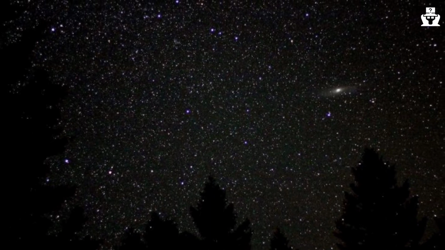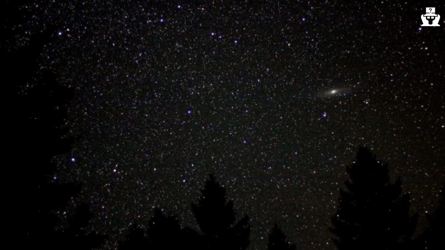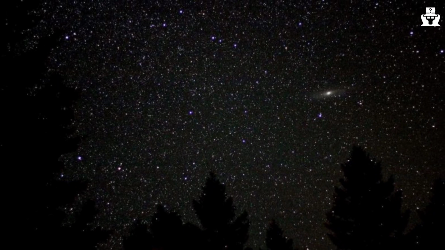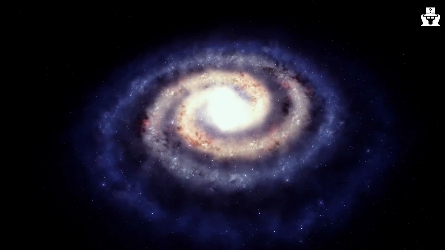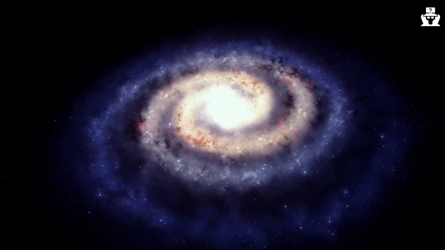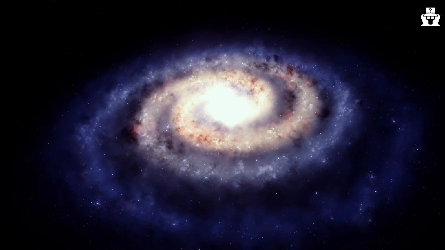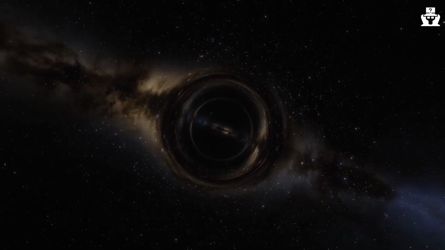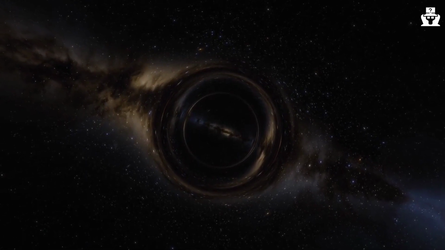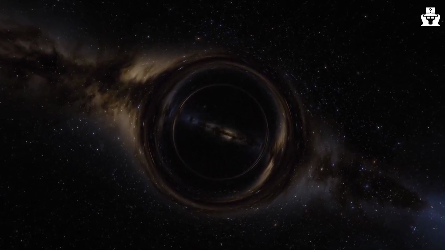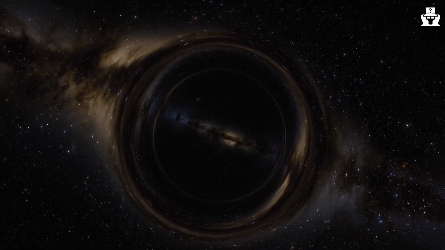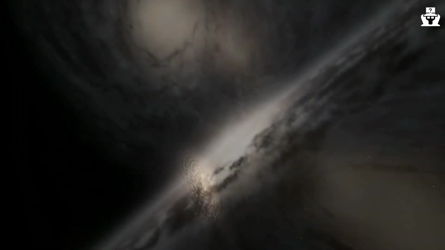Andromeda is about 220,000 light-years across, making it nearly twice the size of our own galaxy. It has a central bulge surrounded by a disk of gas, dust, and stars, and spiral arms that contain numerous star-forming regions. Andromeda is also home to a supermassive black hole at its center, which has a mass of around 140 million suns. We'll explore what happens when these two galactic giants collide.